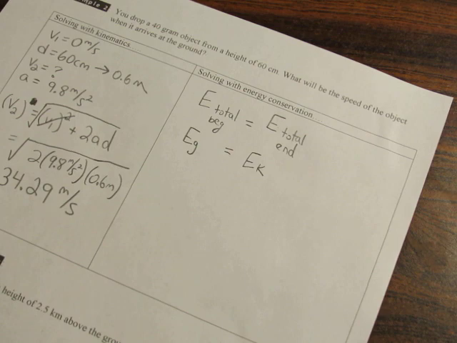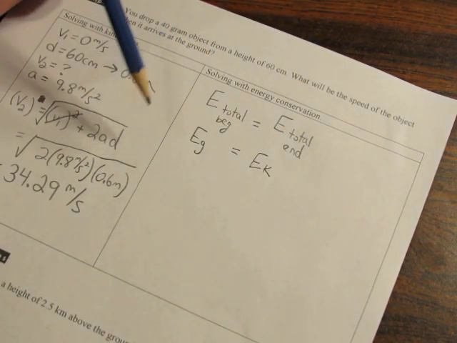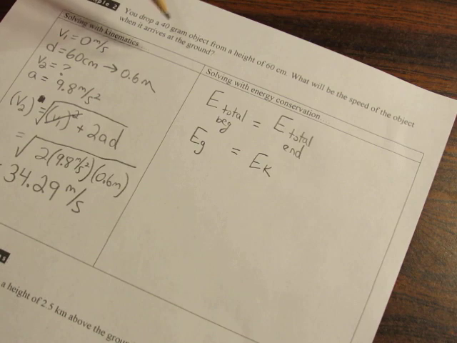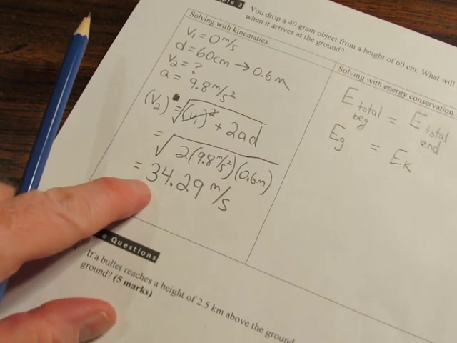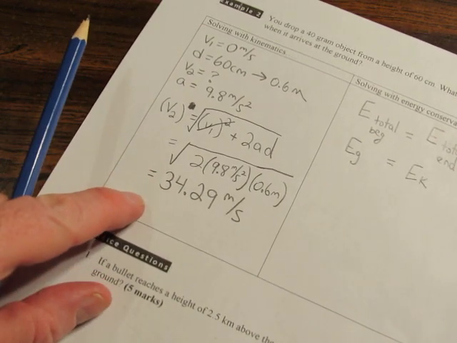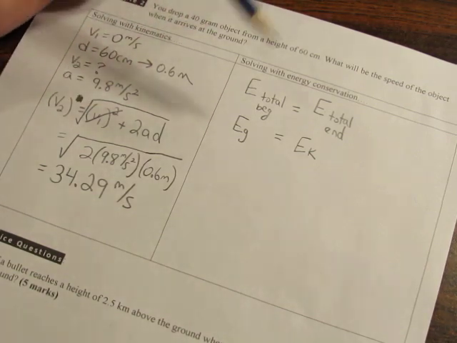Sorry, I'm pausing because I'm realizing, nothing's wrong here, by the way, as I'm thinking about this question, that this is a very, very fast speed for 60 centimeters of drop. I think there's a mistake here. Well, let's look for that later. Let's finish this question and see if the answer matches up.